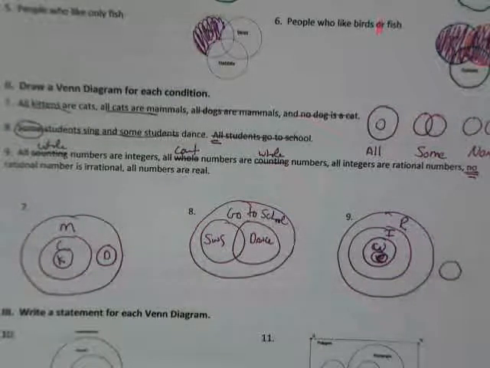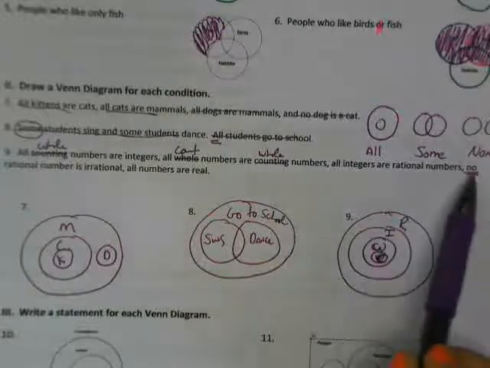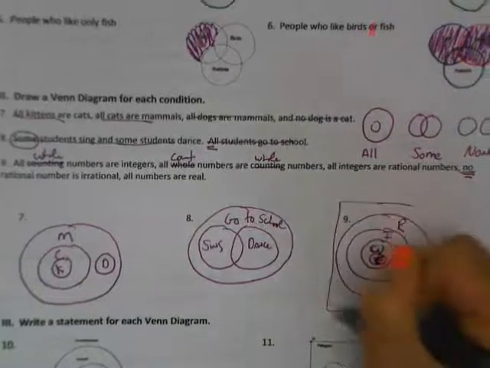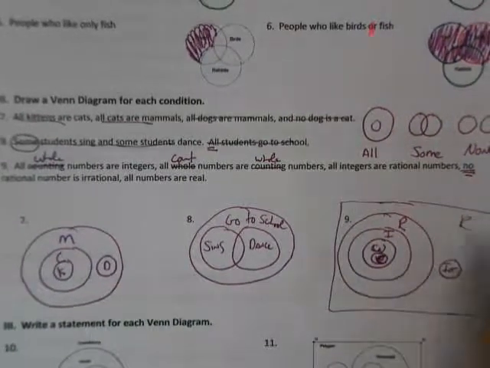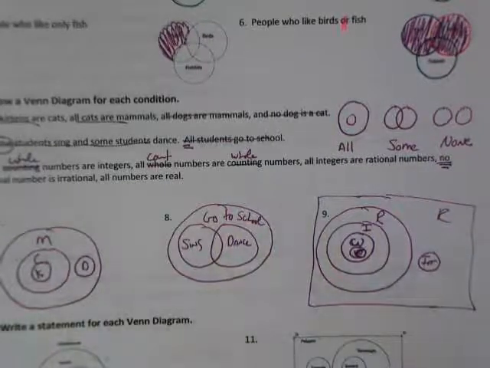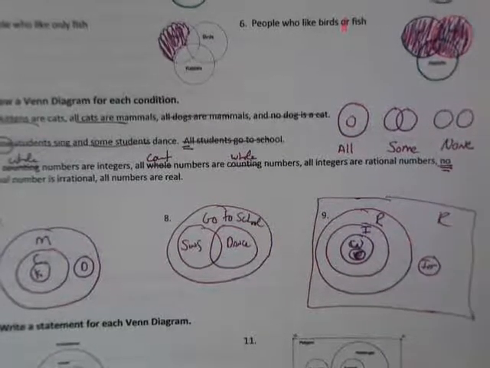Alright, so we got whole is integer, counting is whole, all integers are rational. We're here. No rational is irrational. All numbers are real. Now, if you want to change things up, you can put a box around it like that. Okay? Alright, moving along.